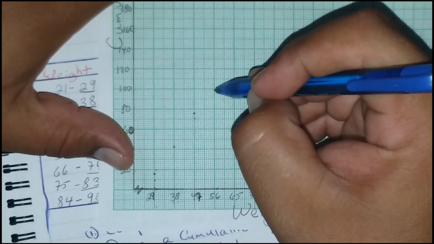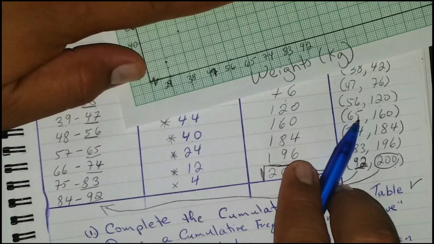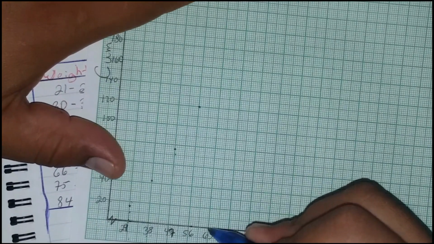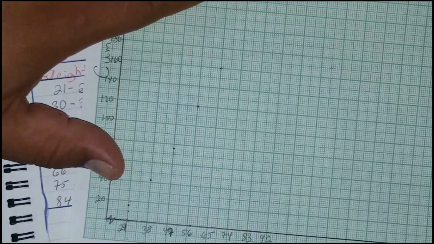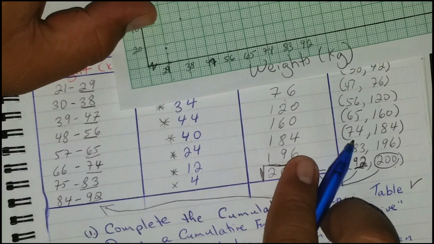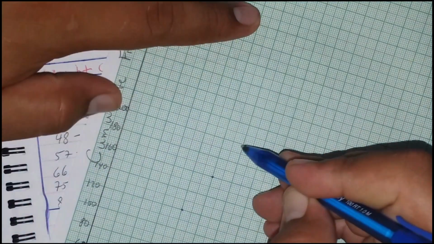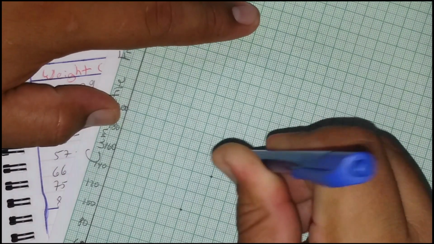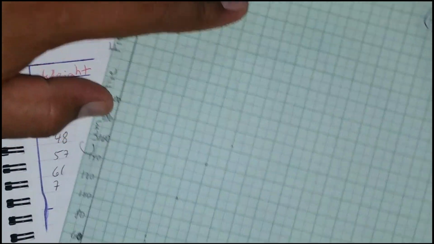56, 120 right here. Right? Then we have 65 to 160. So 65 right here, and then to 160 right here. Right, so that is what we have. Notice that my points are coming out. And then we have 74 to 180, 82, 84 right here, the second line after 180, right?